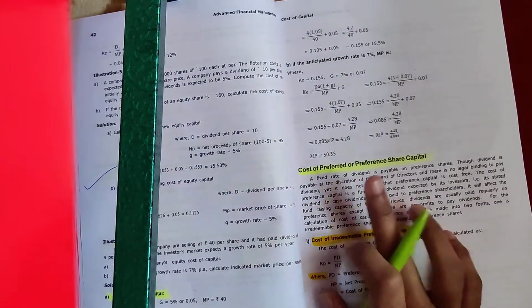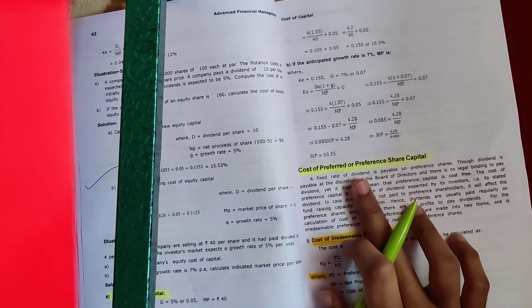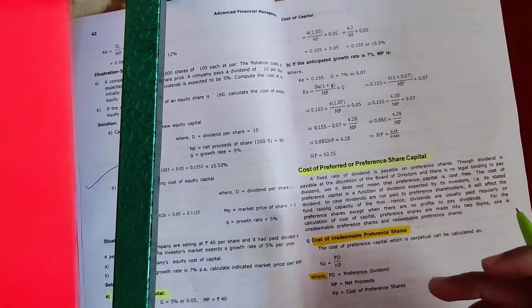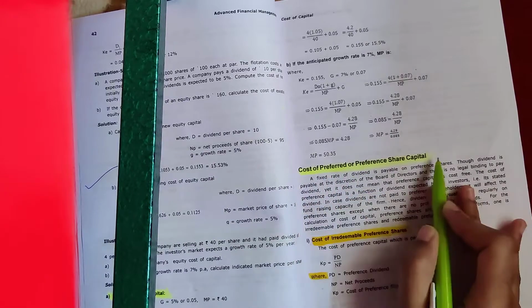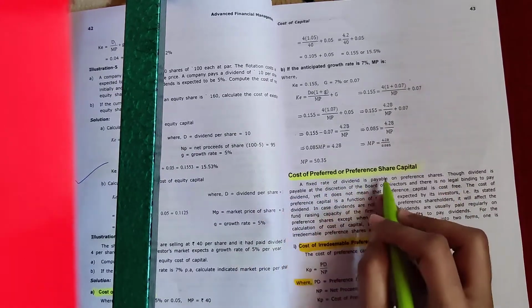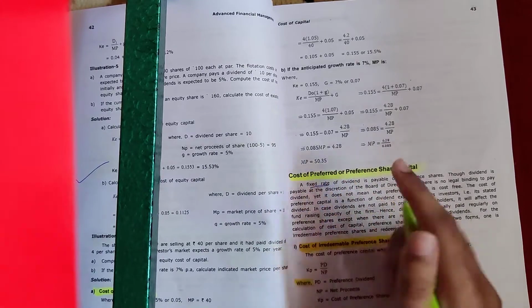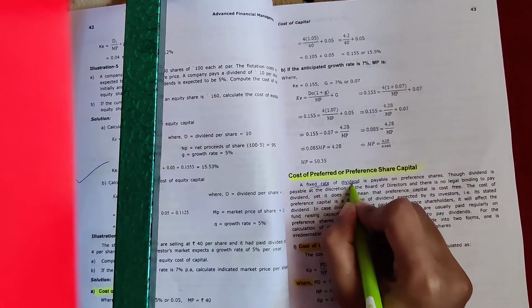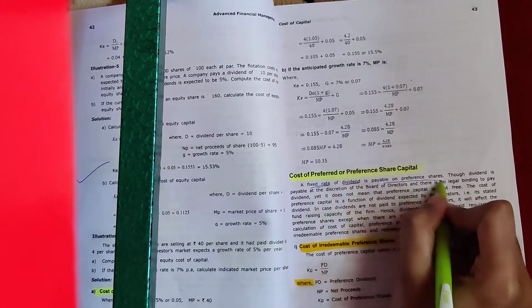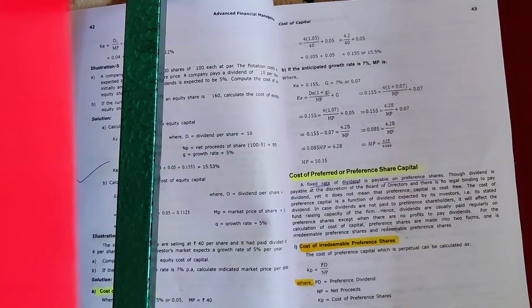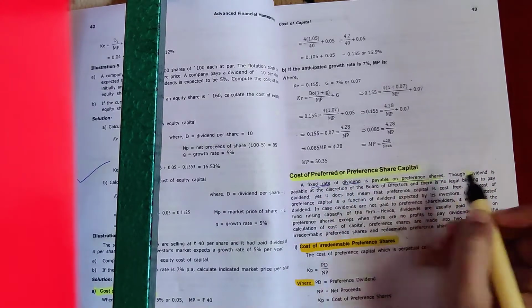Now let's move on to your next topic, that is cost of preference share capital. What is this cost of preferred or preference share capital? It is a fixed rate of dividend which is payable on preference share.